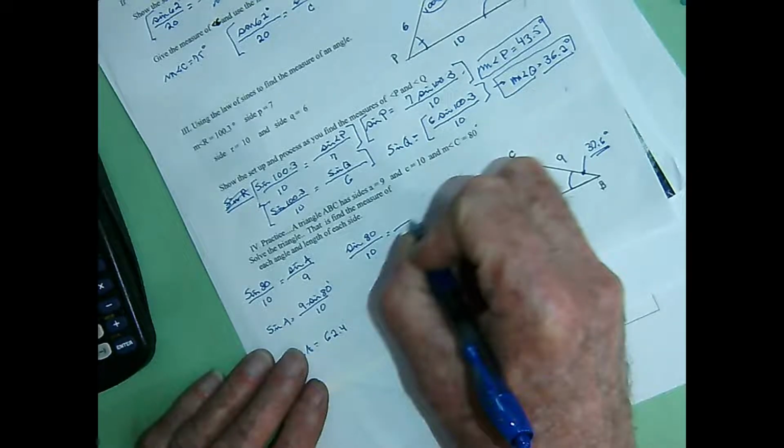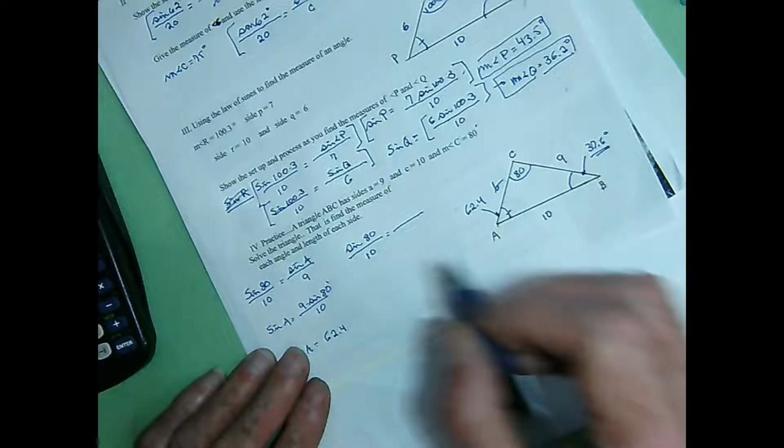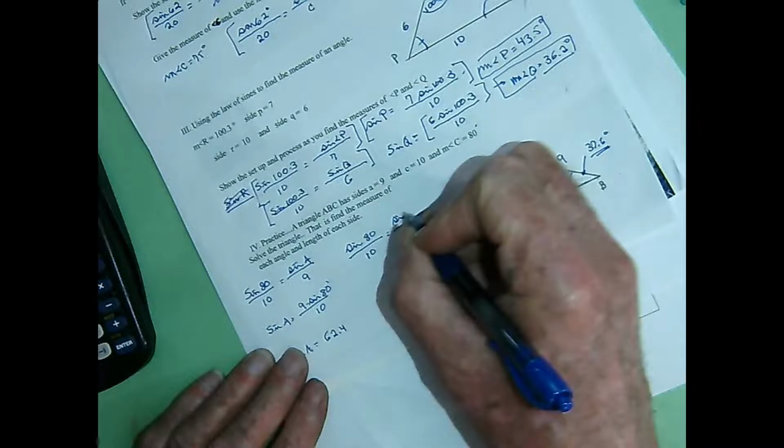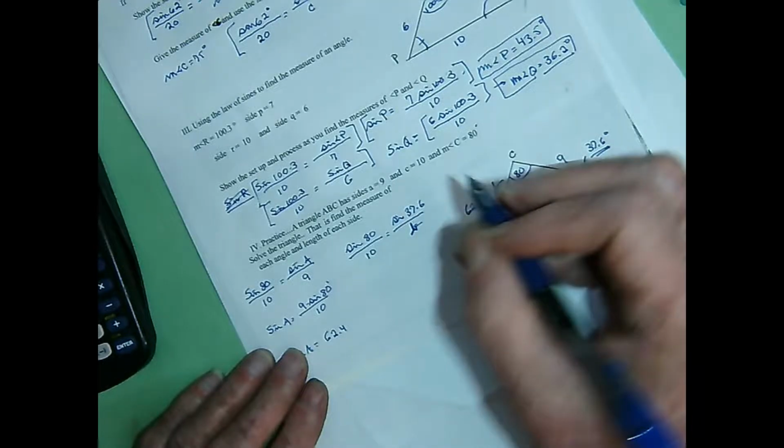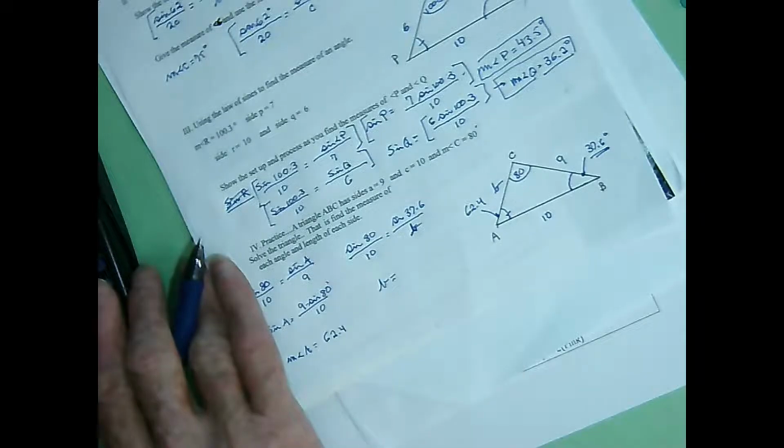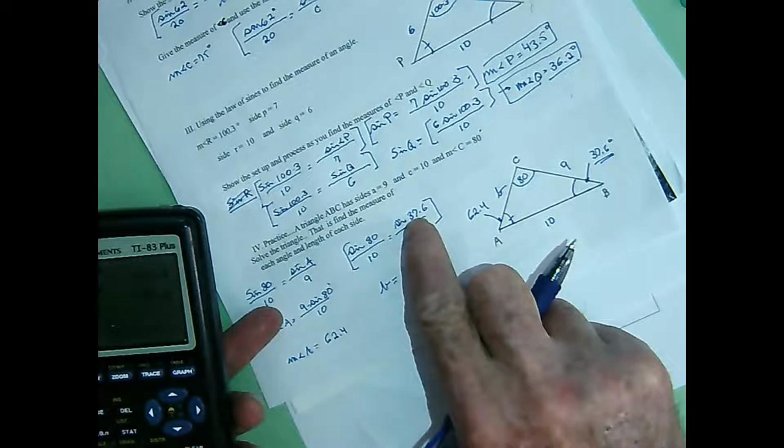Going for the length of side little b as the sine of its opposing angle, the sine of 37.6, is to the length of its opposing side, little b. Every time I'm going to want to see that proportion. And then you can tell me what side little b would have been. But I got to see that proportion, homies. You got to show it to me. 10 times the sine of 37.6.